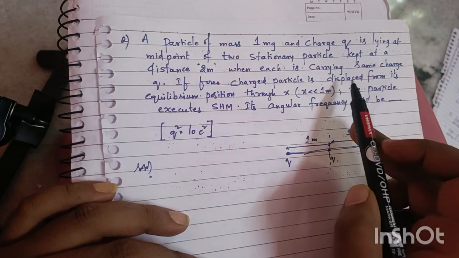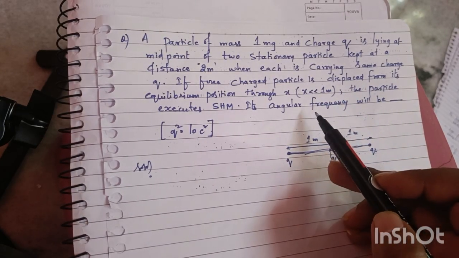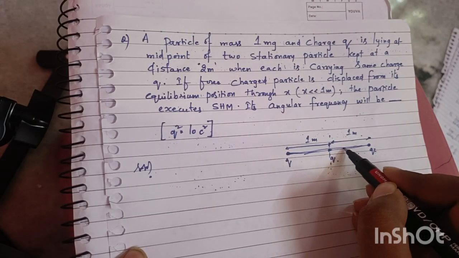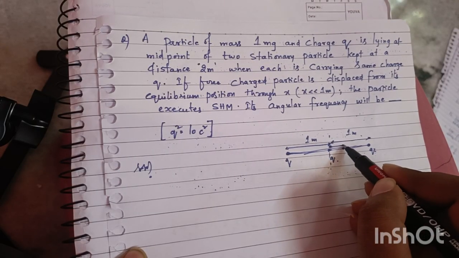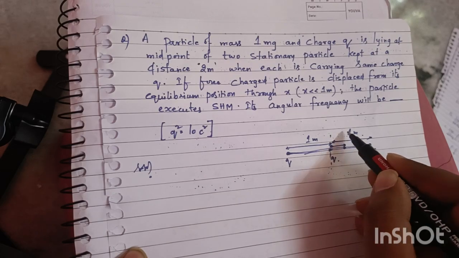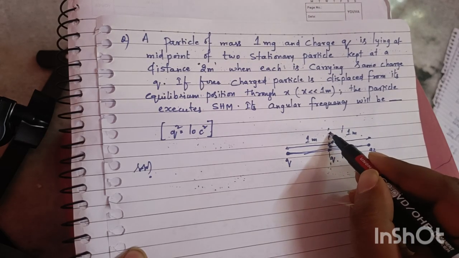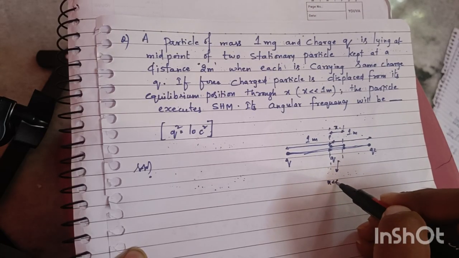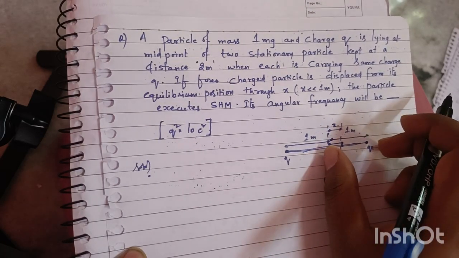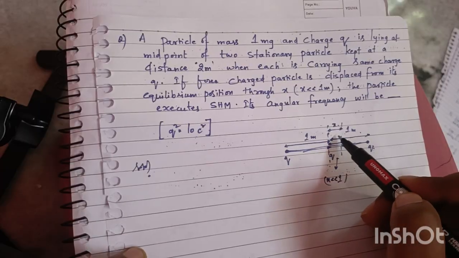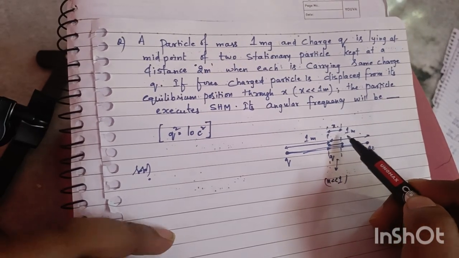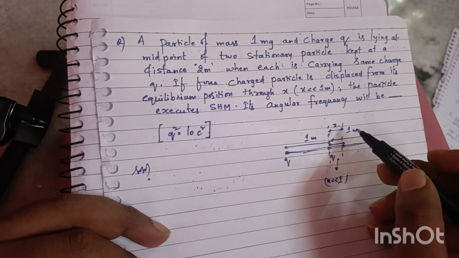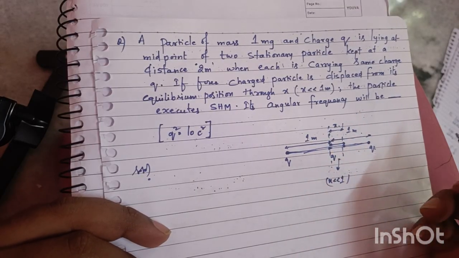It is slightly displaced from its equilibrium position through x, and this x is very much less than 1. So compared to this distance, the displacement is very small.